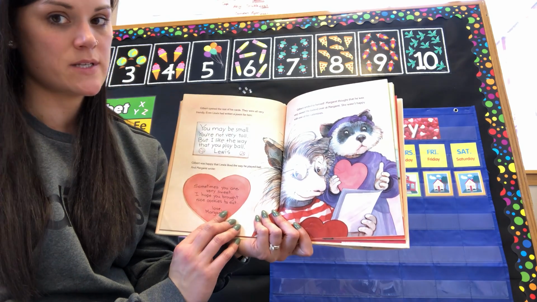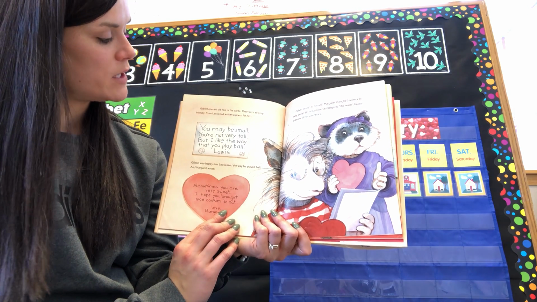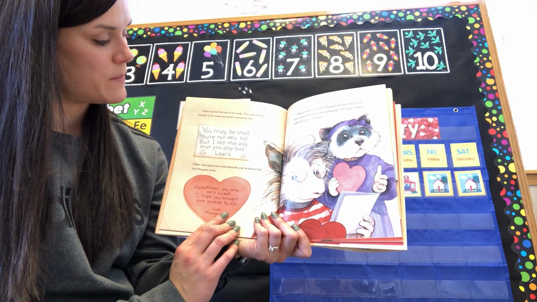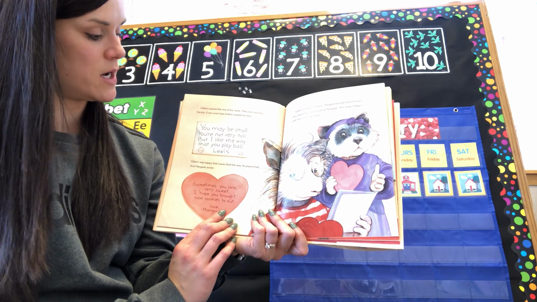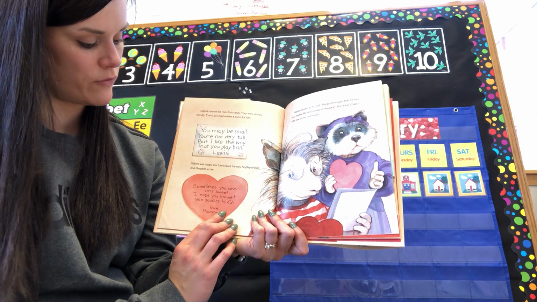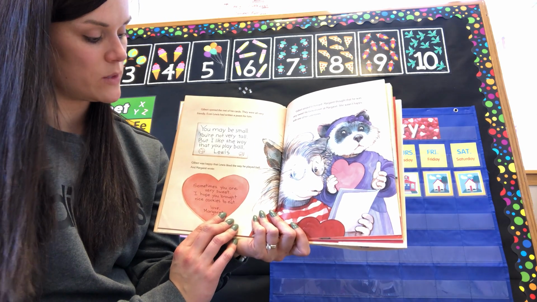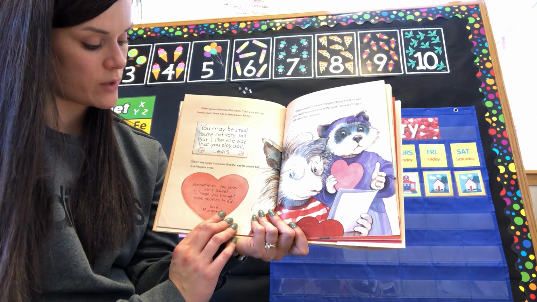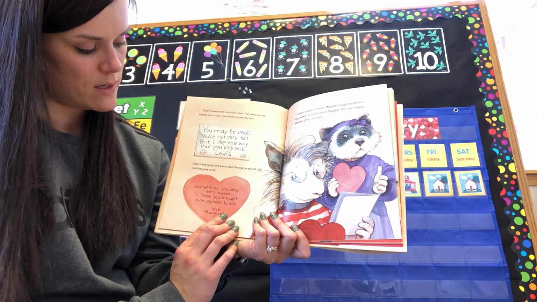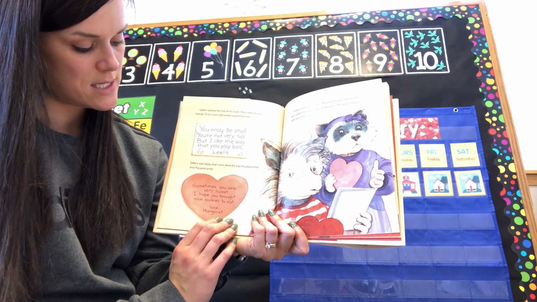Gilbert opened the rest of his cards. They were all very friendly. Even Lewis had written a poem for him. You may be small, you're not very tall, but I like the way that you play ball, from Lewis. Gilbert was happy that Lewis liked the way he played ball, and Margaret wrote, sometimes you are very sweet. I hope you brought more nice cookies to eat. Love, Margaret.